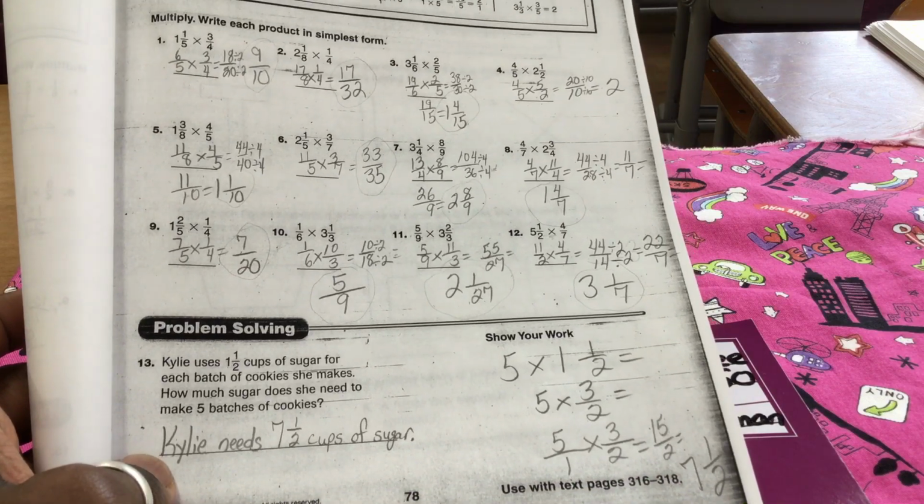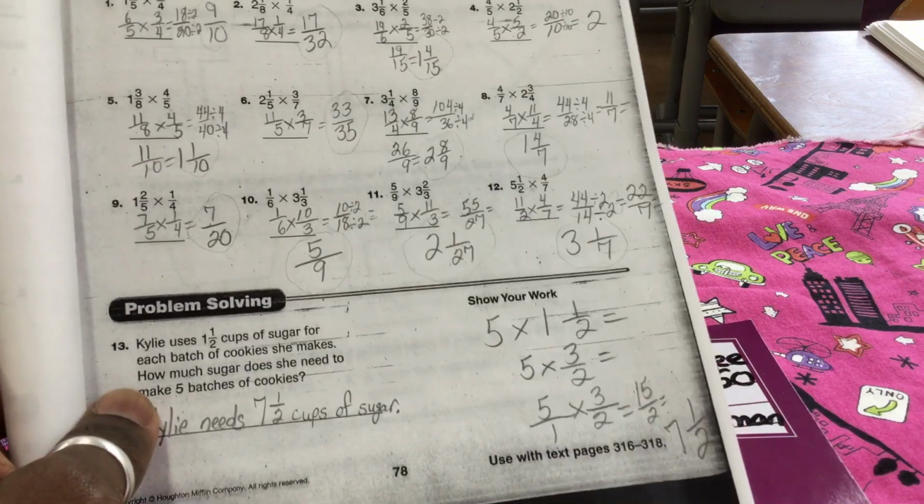Those are your answers for last week's homework. Now, let's get into today's lesson.